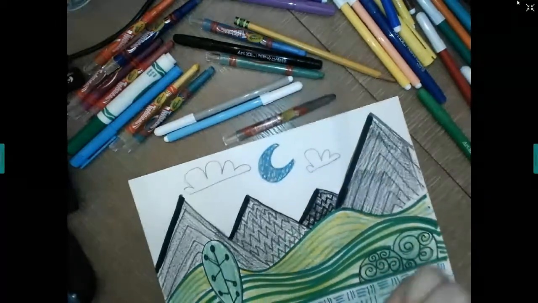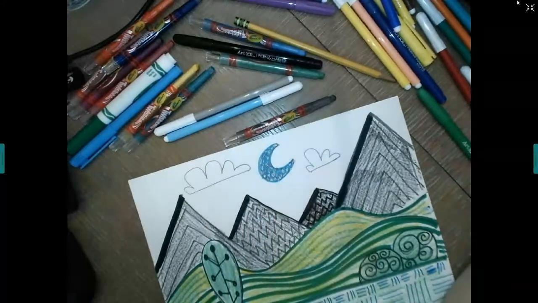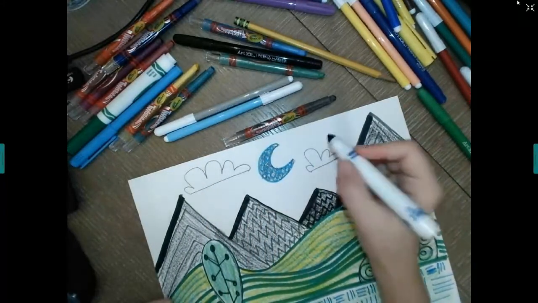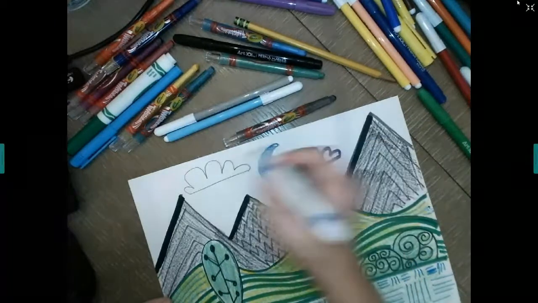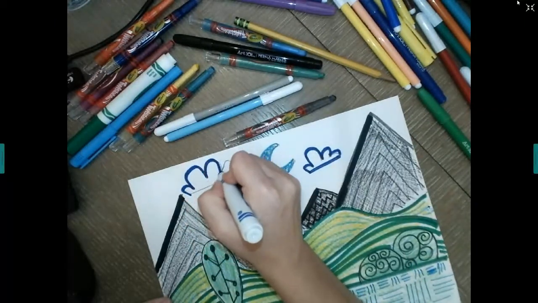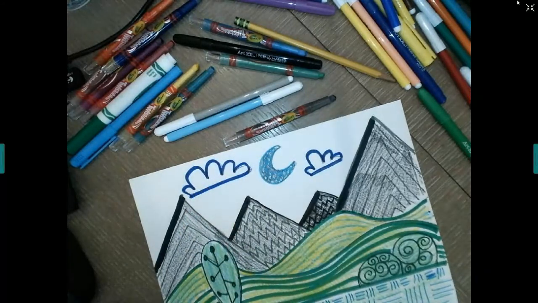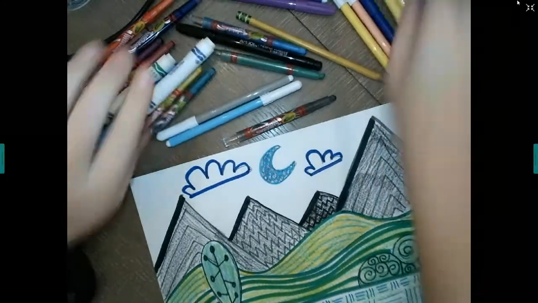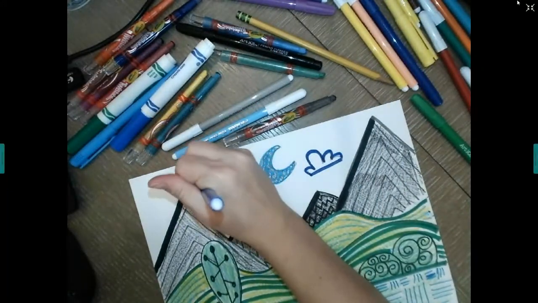Then I have my clouds, which I could do a dark blue. I could take my skinny marker and do some more rainbow lines inside.